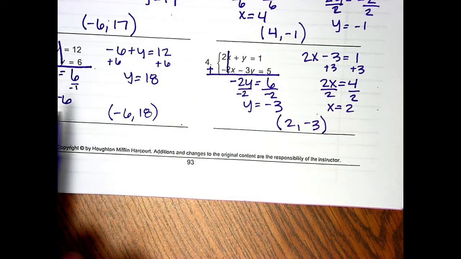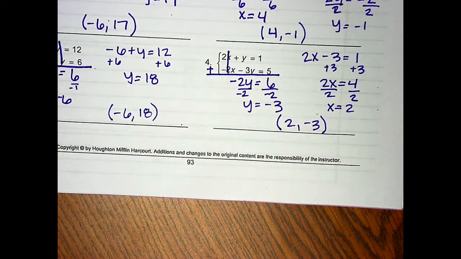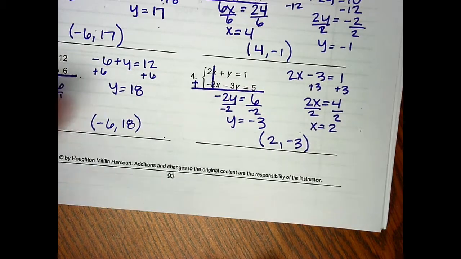As far as deciding which equation I'm going to plug the first answer back into, I just choose the one that I feel looks the simplest, because why do more work than you need to?